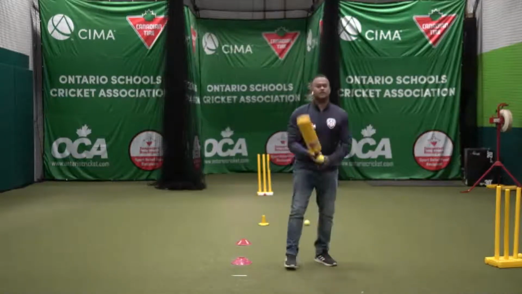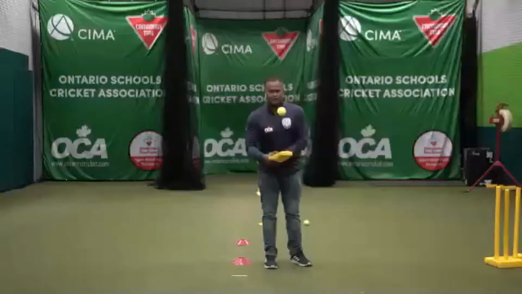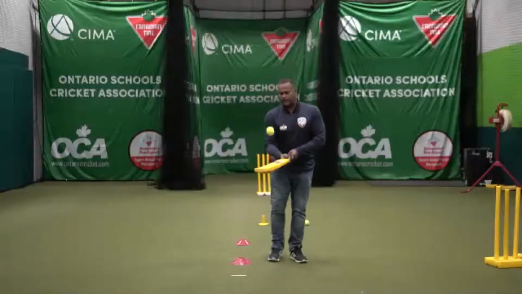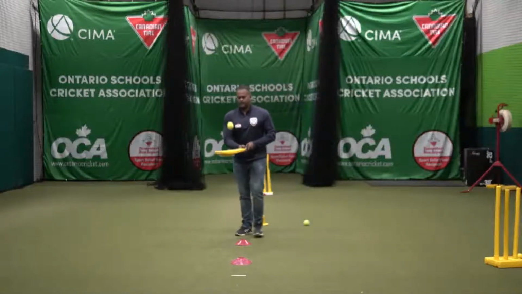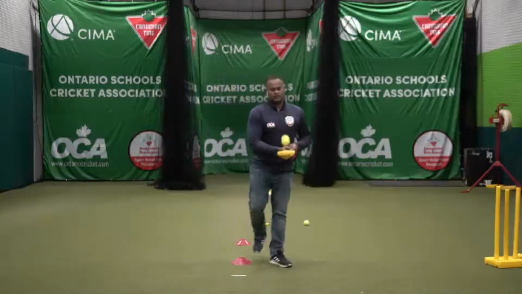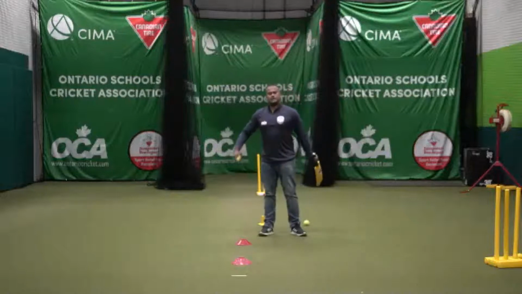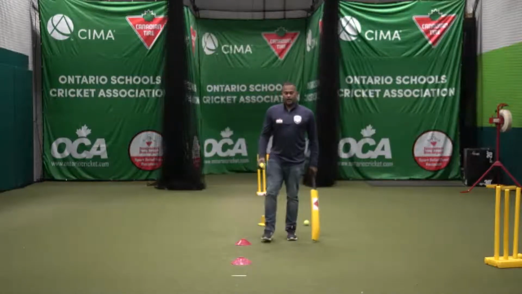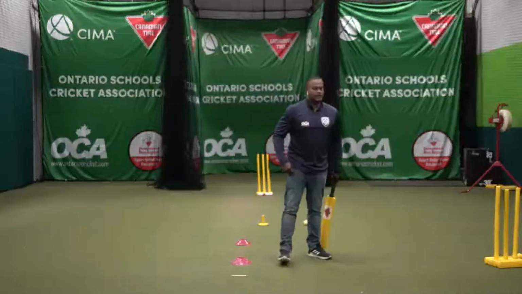Another one is just the keep-ups. This might be harder for younger age groups, but it involves keeping your eye on the ball and then maybe following a path. So that's another drill that requires a bit more coordination, but again, it's really challenging and fun.